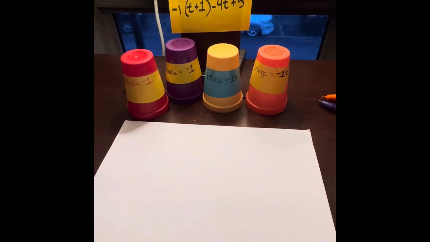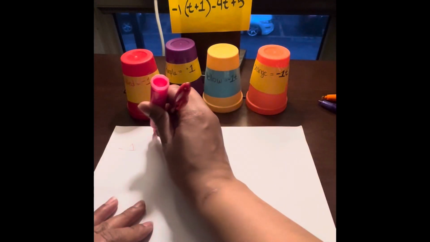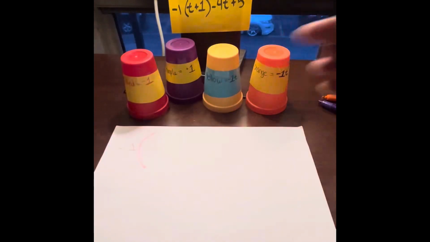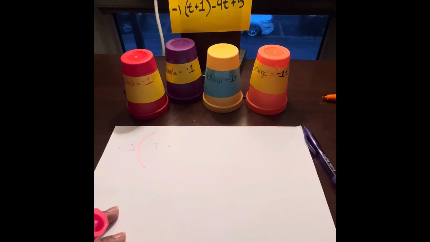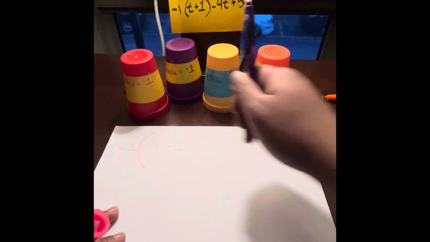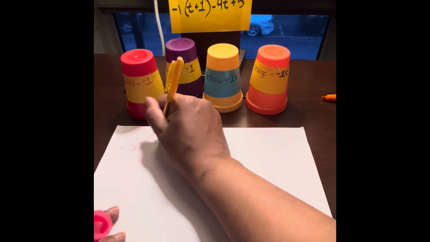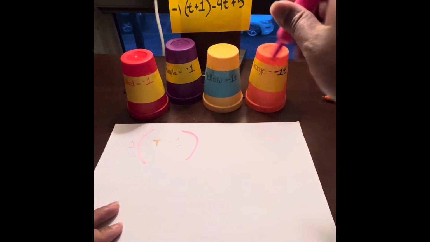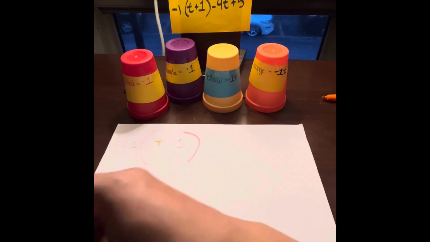I have negative 1, which is in red, sorry. And then parentheses, t, plus a regular 1. T should be in yellow, but it's a little hard to read. And then we're going to close the parentheses. Once those parentheses are closed, we're going to treat the minus 4t here as a negative 4t.